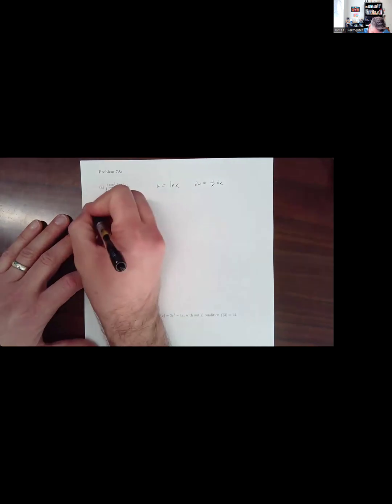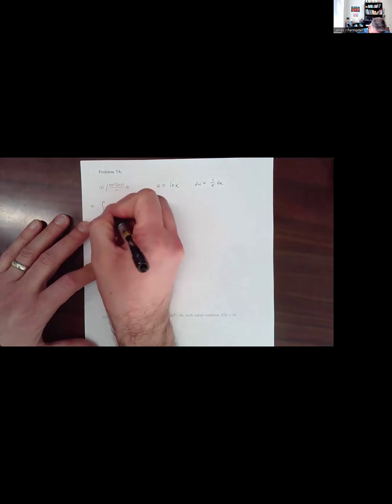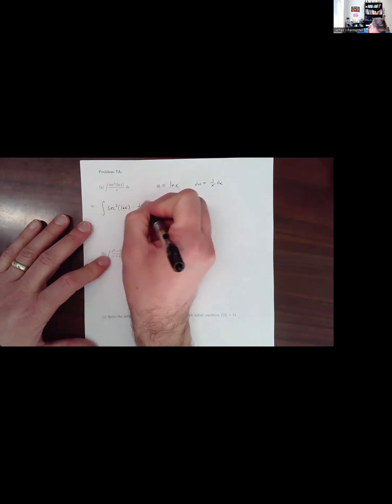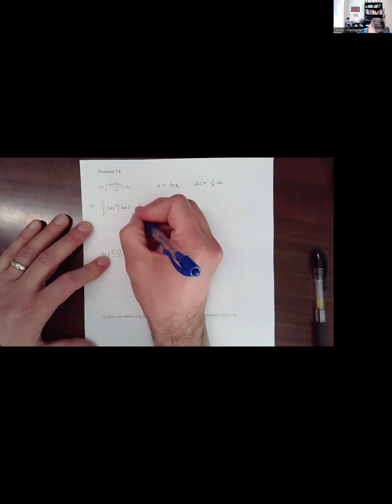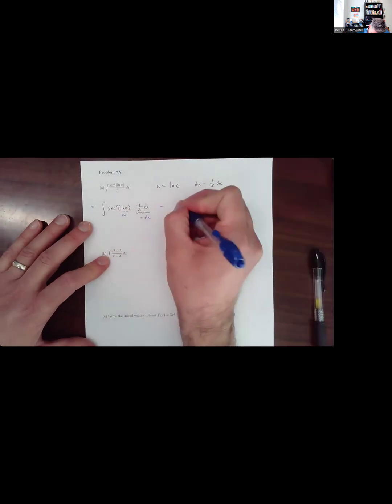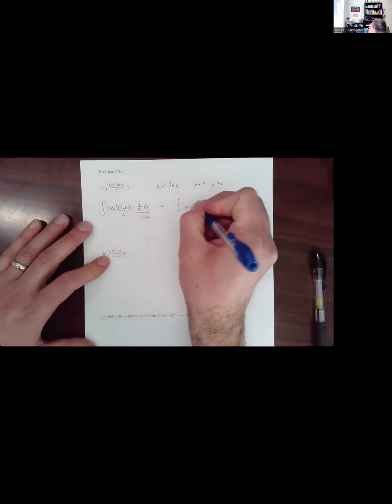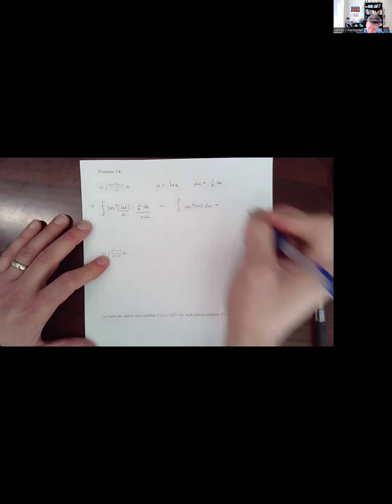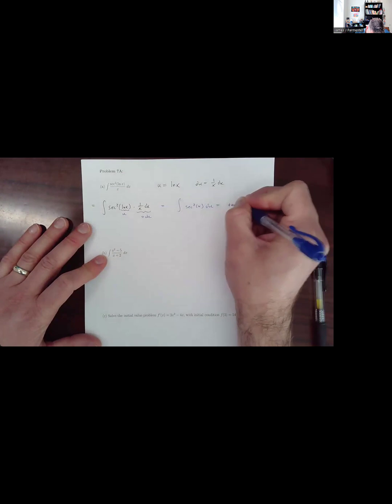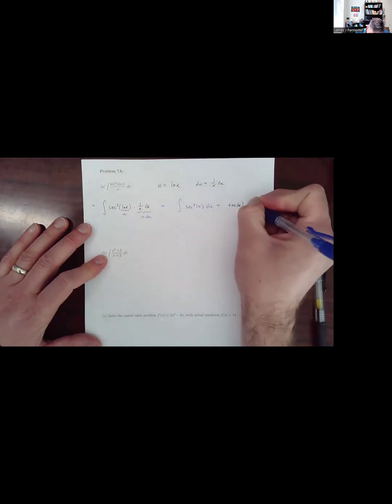I can rewrite this as the integral of secant squared of natural log of x times 1 over x dx. The 1 over x dx is my du. The natural log of x is my u. This becomes the integral of secant squared of u du. The antiderivative of secant squared of u is tangent of u. The derivative of tangent of u is secant squared of u.